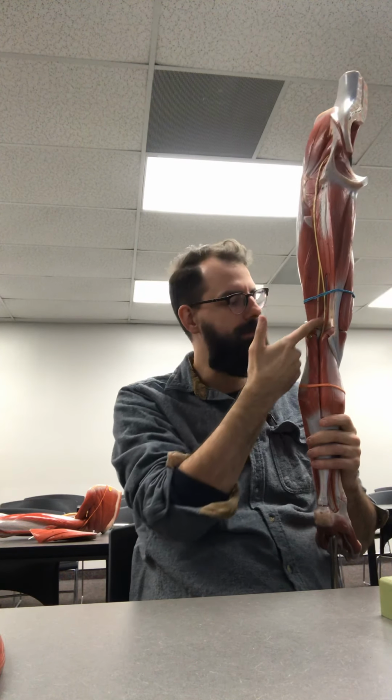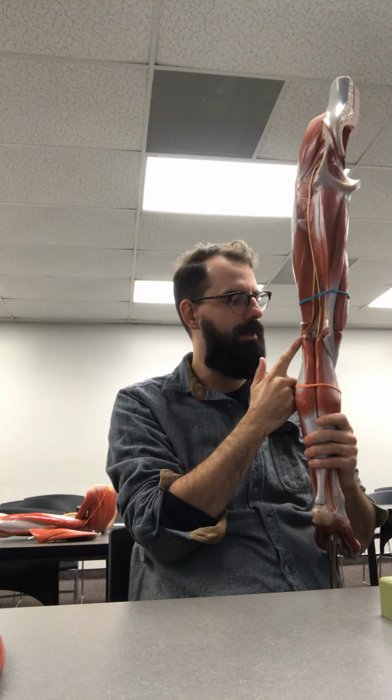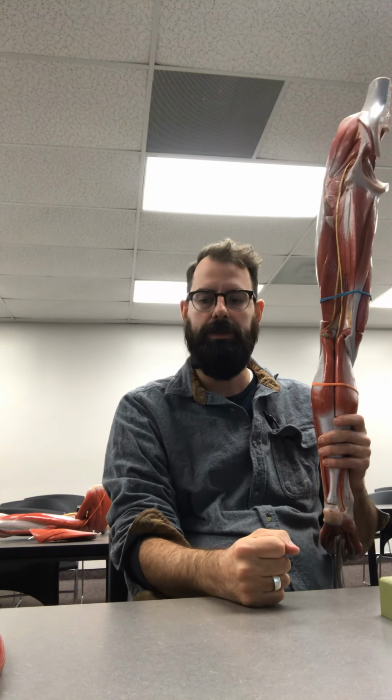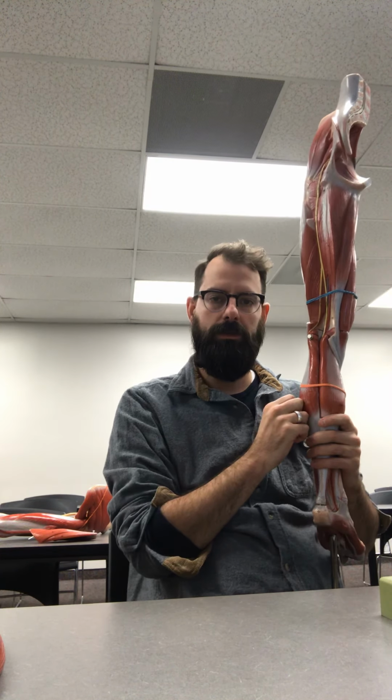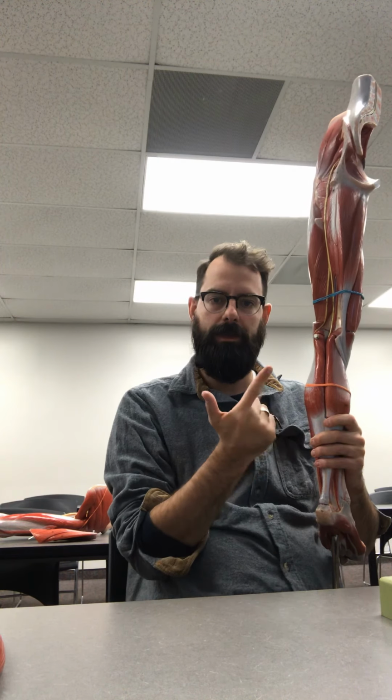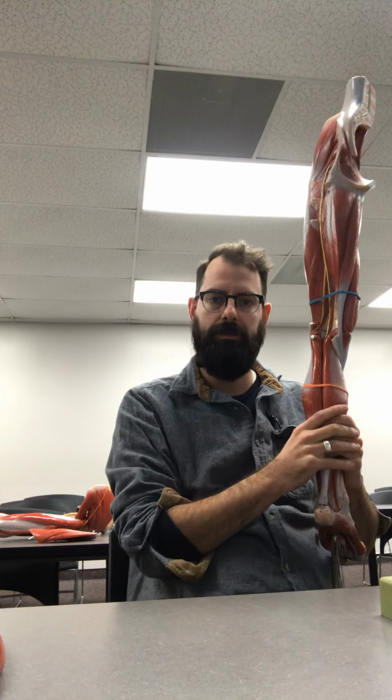Common fibular nerve branches and courses laterally, innervates short head of biceps femoris. On the model, all I need you guys to know for the lower extremity is sciatic, obturator, femoral nerve.